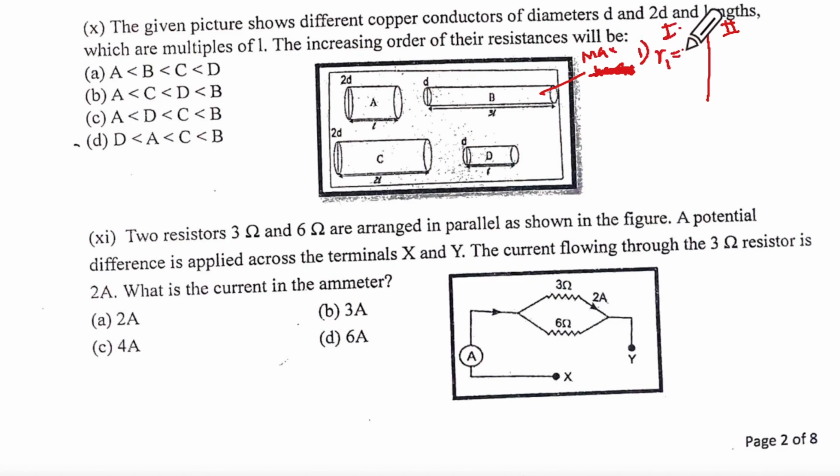This R1 is equal to R and L1 is equal to L. Where is R and L? This is D. Understanding?